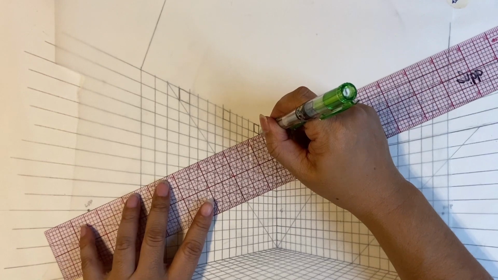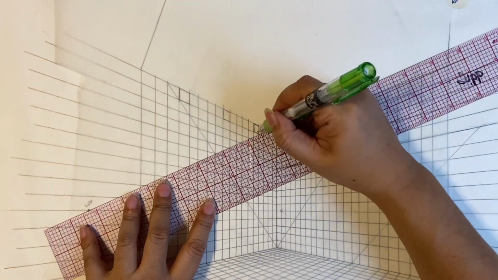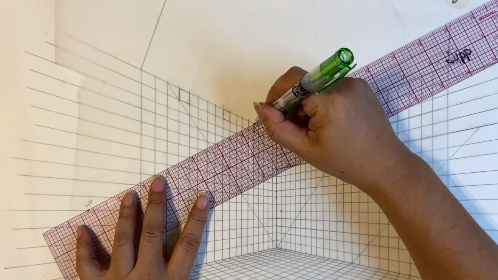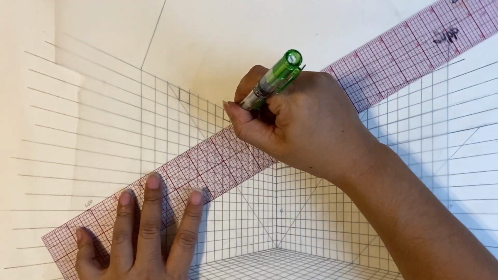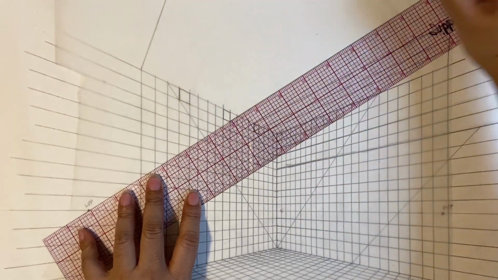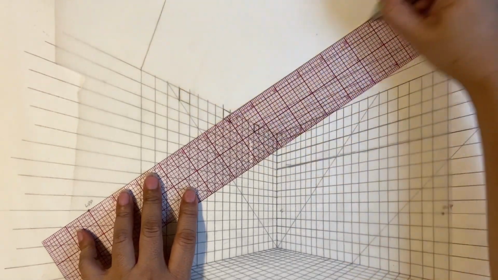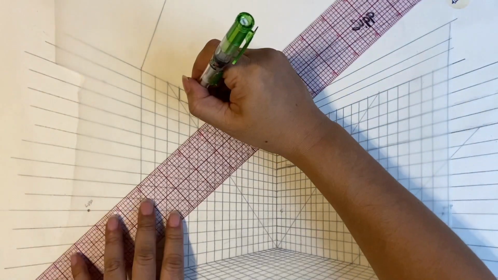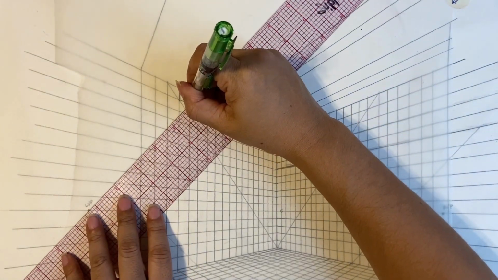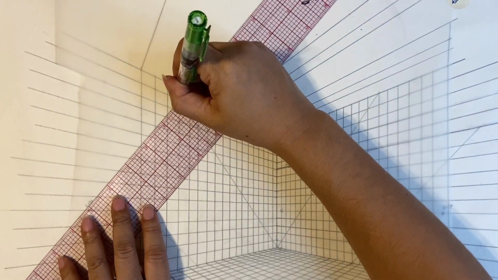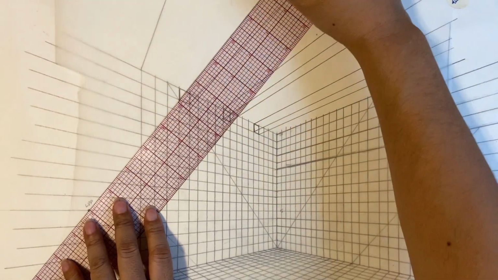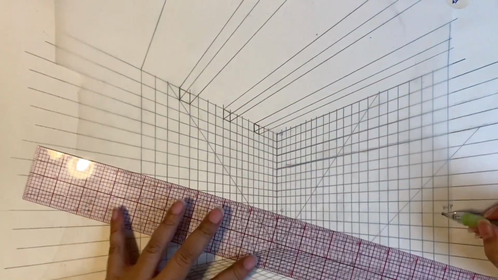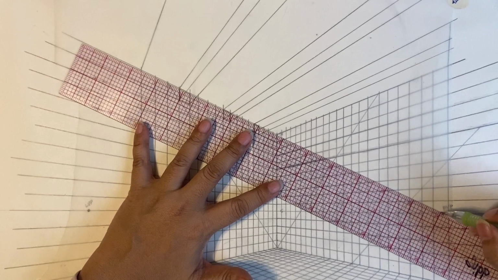You're going to go through the room, from the bottom of the plane, the left side of this beam, the bottom of this beam, the left side of this beam, and then you're going to do the ceiling line again.